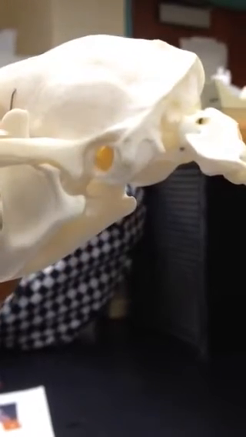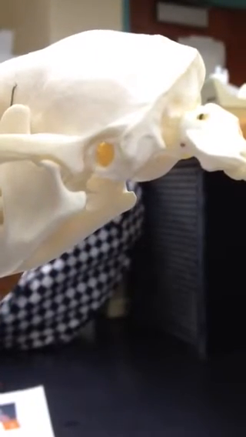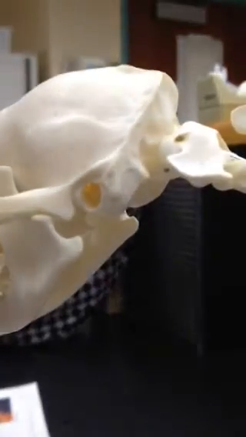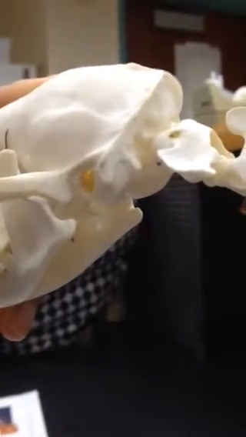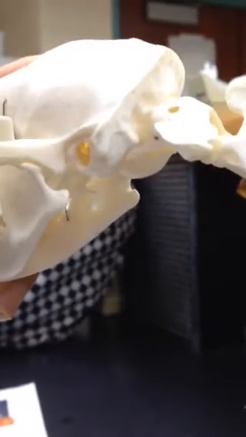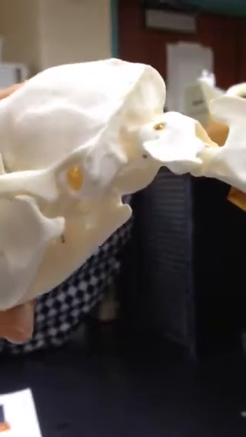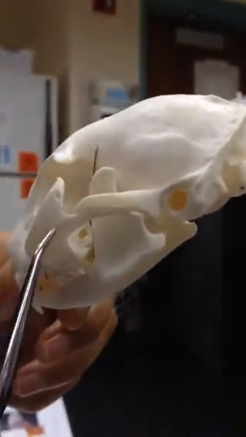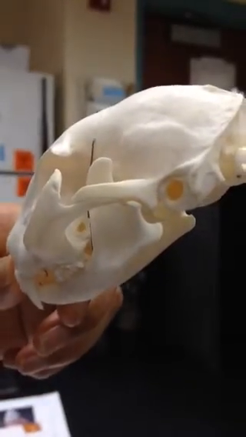And this hole is actually the external auditory meatus. The hole itself is the external auditory meatus. And then we go to the zygomatic arch. This region from here to here is the zygomatic arch.